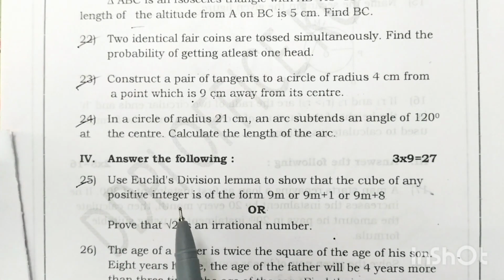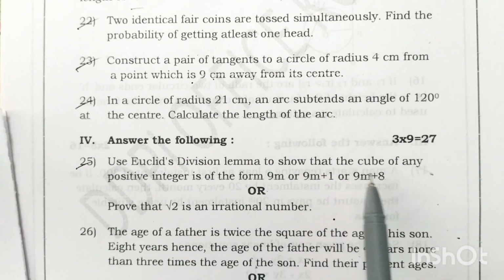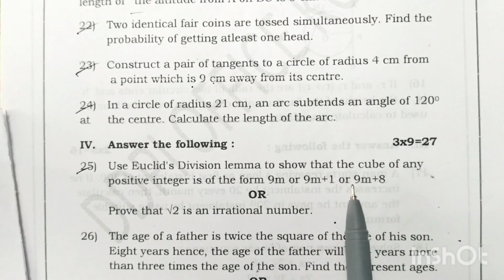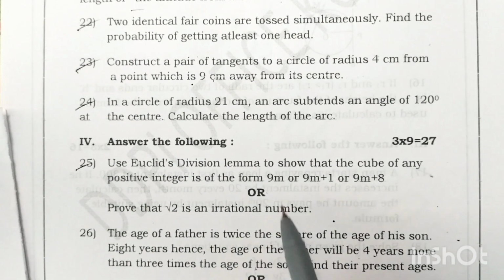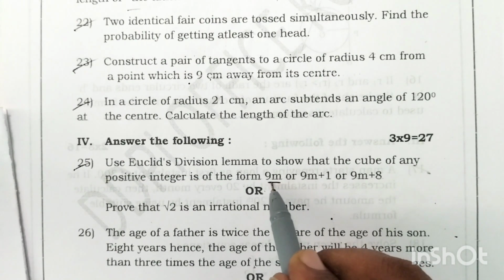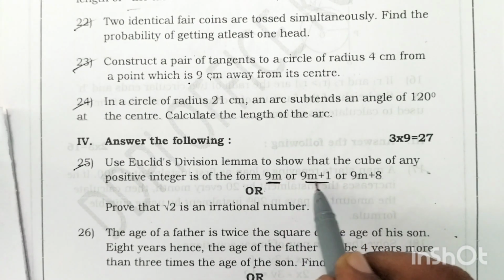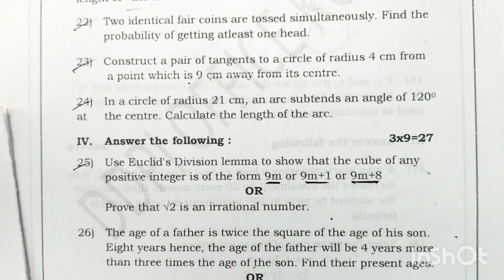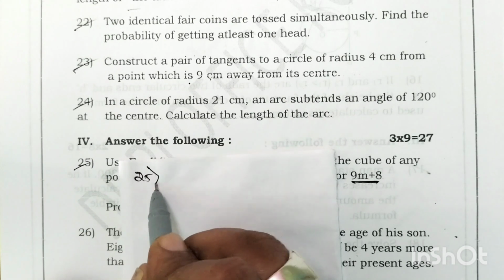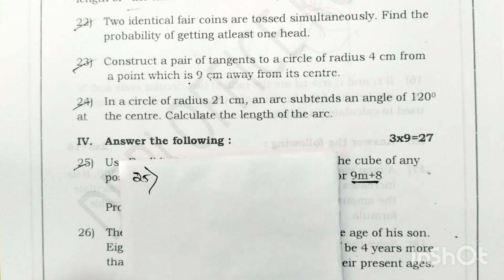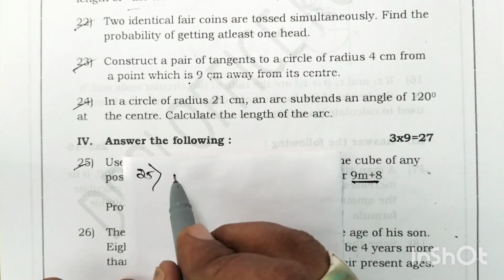In this question, we have to show that the cube of any positive integer, either it is in the form of 9m or 9m plus 1 or 9m plus 8. Let us prove this. So let us answer the 25th 3 marks question.